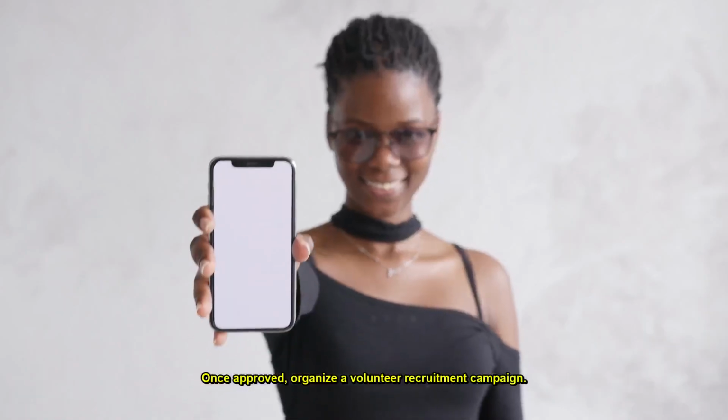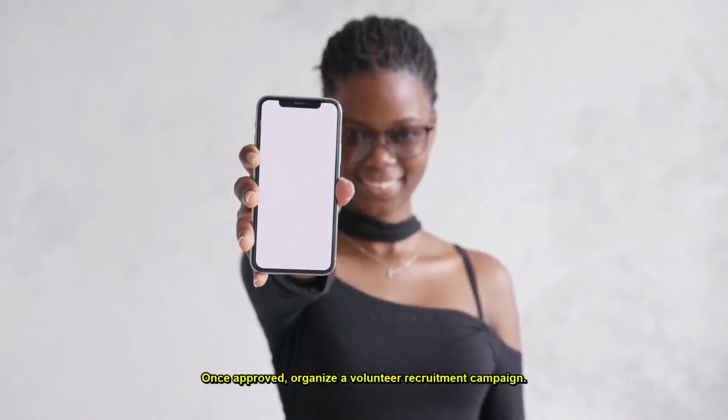Once approved, organize a volunteer recruitment campaign. Use social media, local events, and community boards to attract volunteers. Schedule a kickoff meeting to outline the project and assign roles.